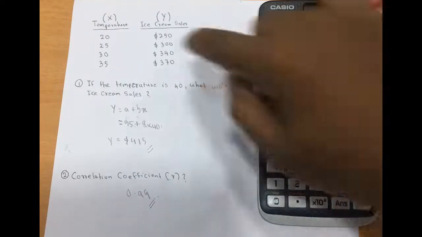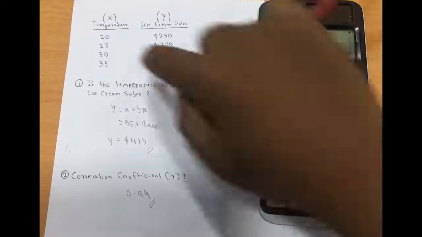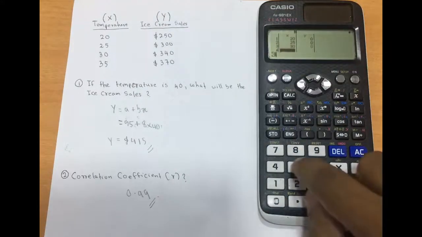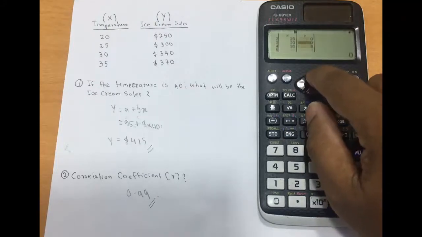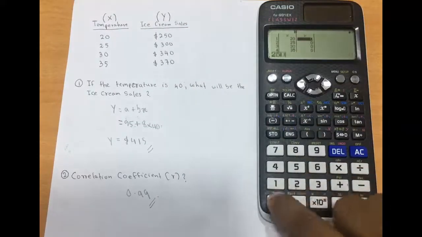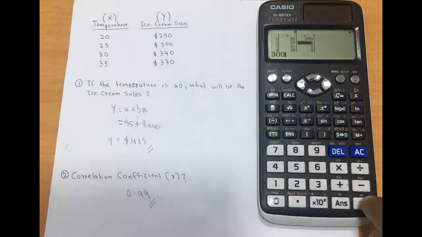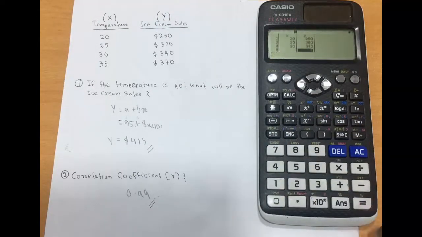So let's enter the x values first. 20 equals, 25 equals, 30 equals, 35 equals. Then using these arrow keys, you can go to the top of the y column. So now let's enter the y values. 250 equals, 300 equals, 340 equals, 370. Make sure to press equals. So now you have entered all the x values and y values in the calculator.